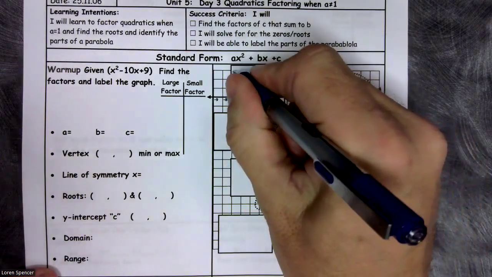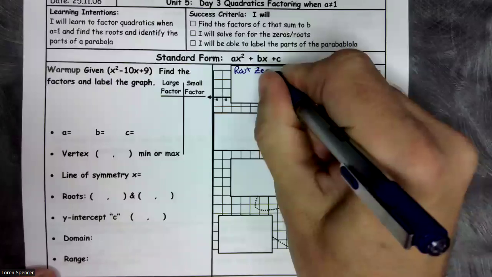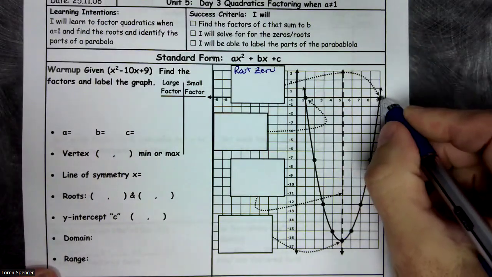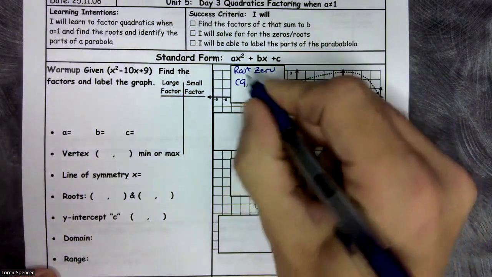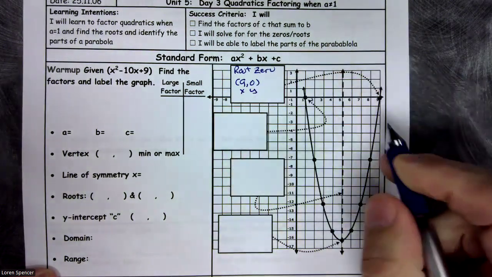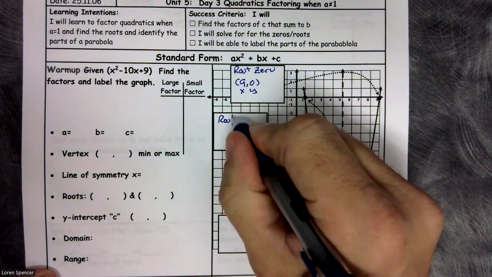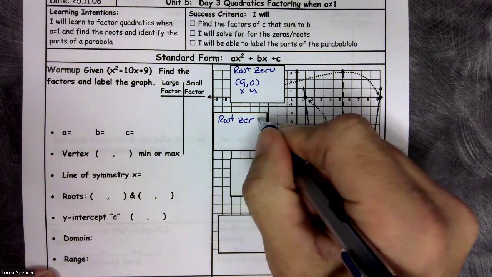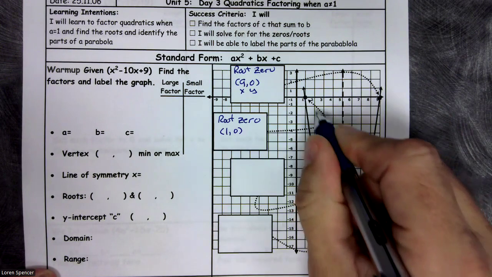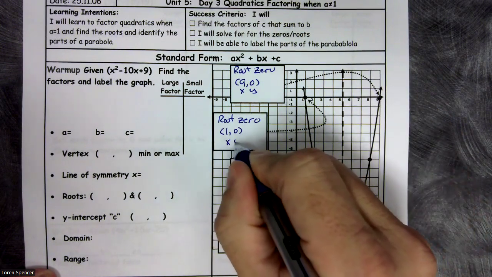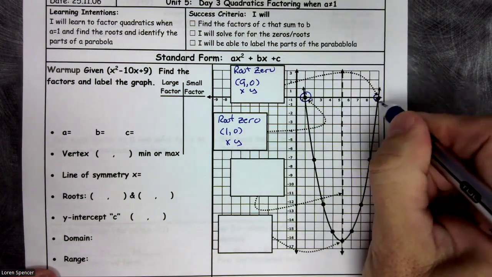And this right here is a root, also known as a zero, and it occurs at 9 comma 0, where this is my x and this is my y. I also have another root or zero at 1 comma 0, and again this is my x and this is my y. So that's these points right here.